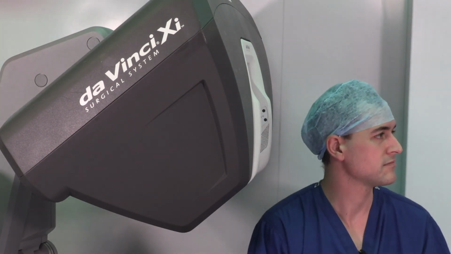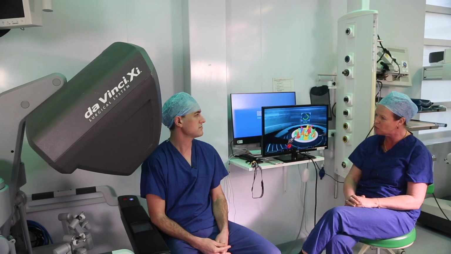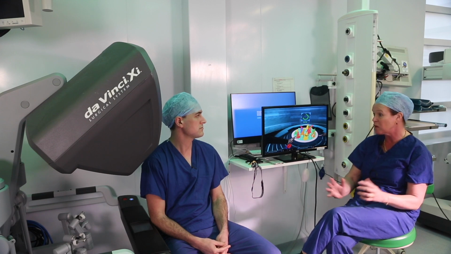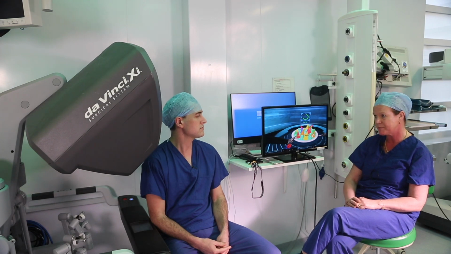Yeah, I think this was okay, but I think for the next time you should probably keep your camera a little bit more in the middle, use your clutch a little bit more, and use both of the arms because you're focusing a little bit too much on the right arm.